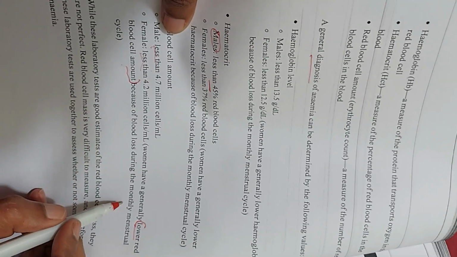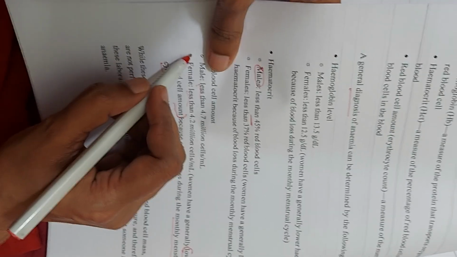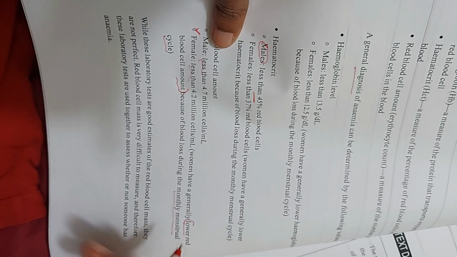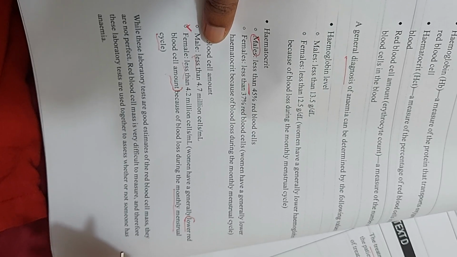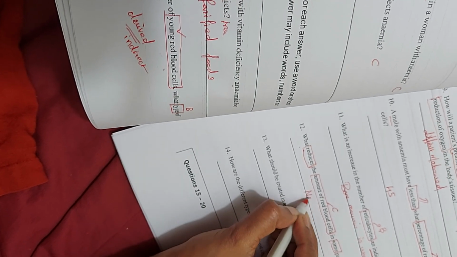During when? Monthly menstrual cycle. In some patients means male and female are given, so some patients is female. I can take it as female or considered as some patients instead of telling both of them. So where you will get reduced red blood cell amount, those who have a monthly menstrual cycle. So mention here menstrual cycle.